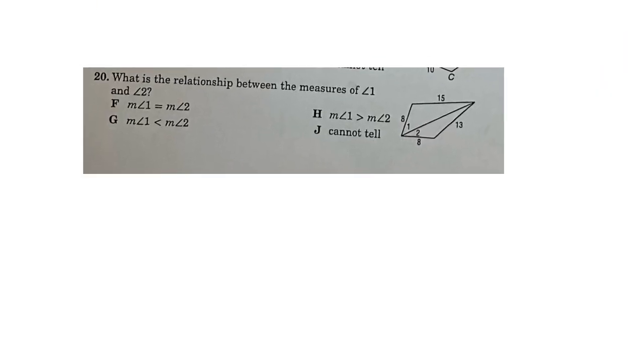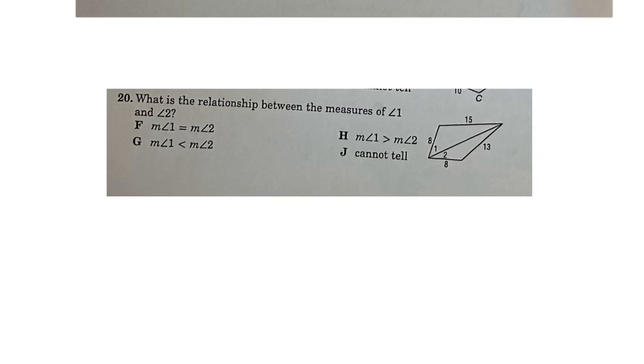Looking at this one here, what is the relationship between 1 and 2? It's probably a hinge again, where the blue side is equal to the blue side. And we'll make this yellow again. The yellow side is squared.